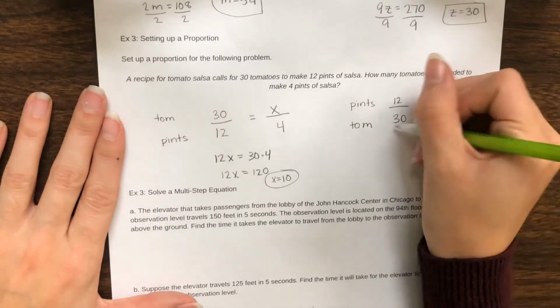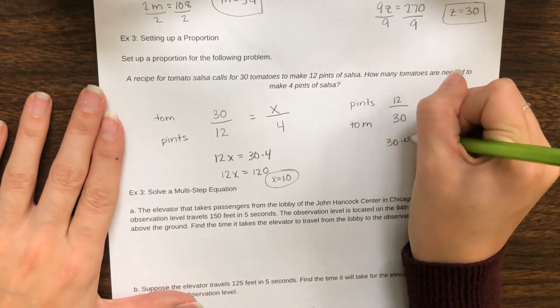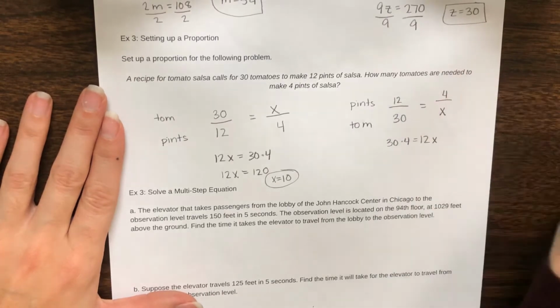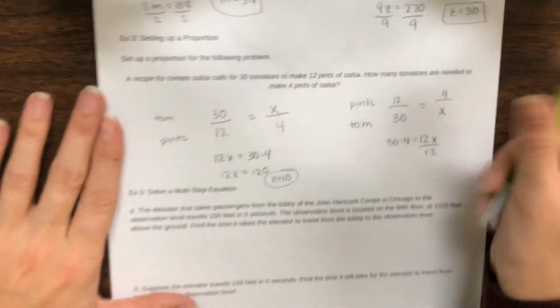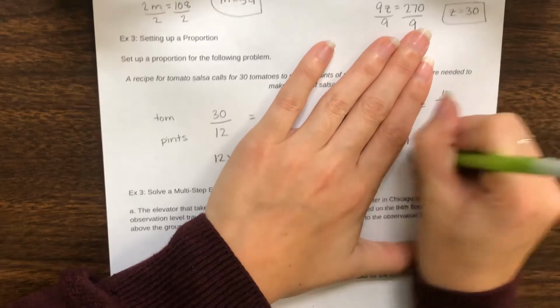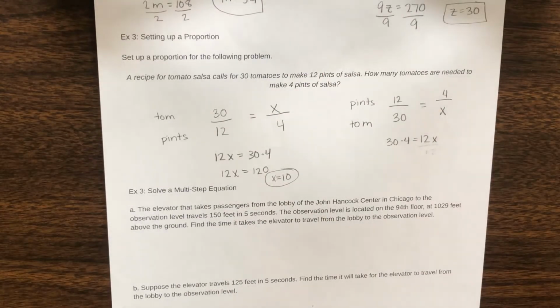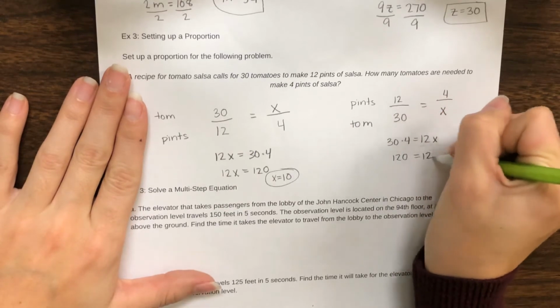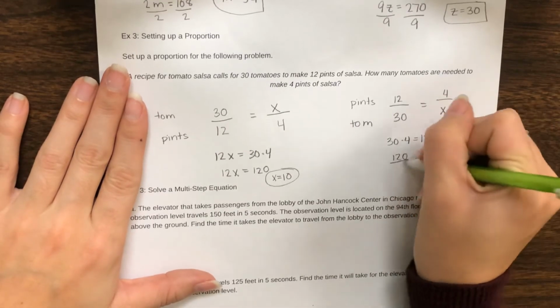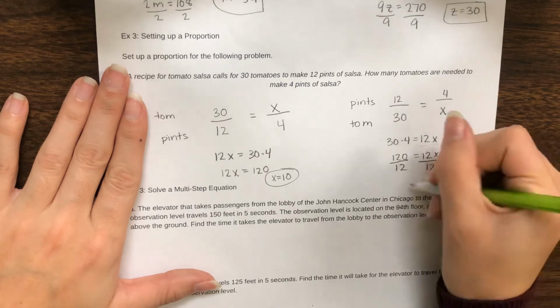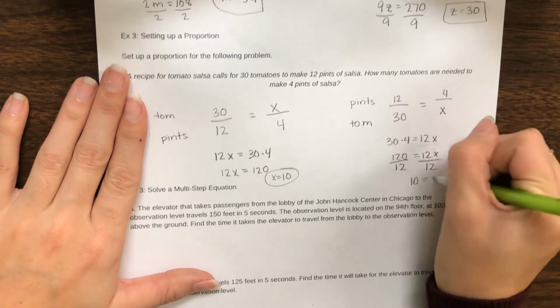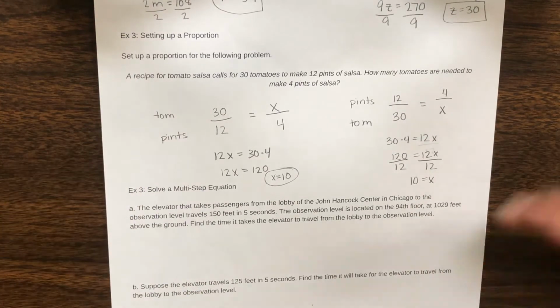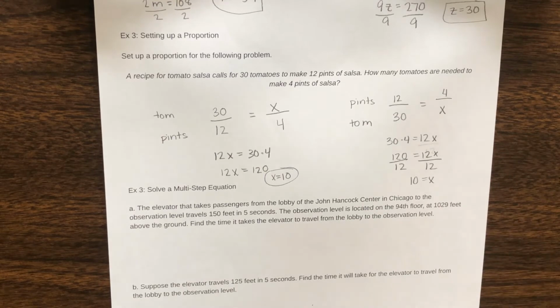Okay, so then we come over here. I'm going to have 30 times 4 equaling 12x. Or 30 times 4 is going to equal 12x. I would divide by 12, divide by 12. So once again, 10 would equal x. So it doesn't matter which way you are setting that proportion up.